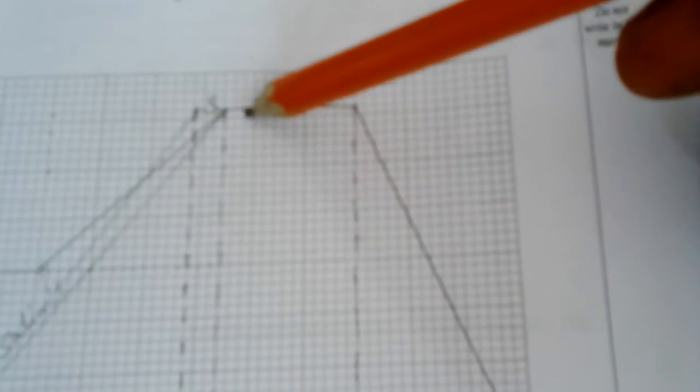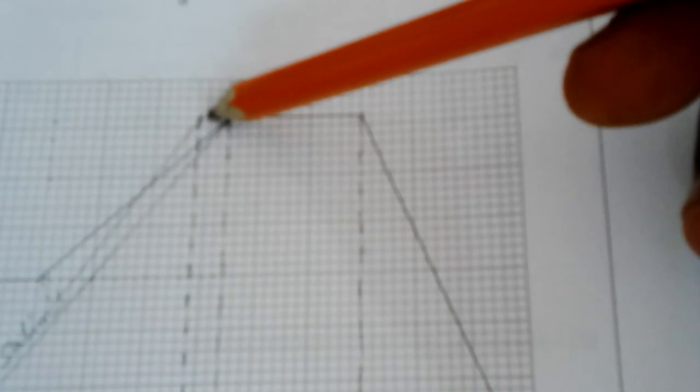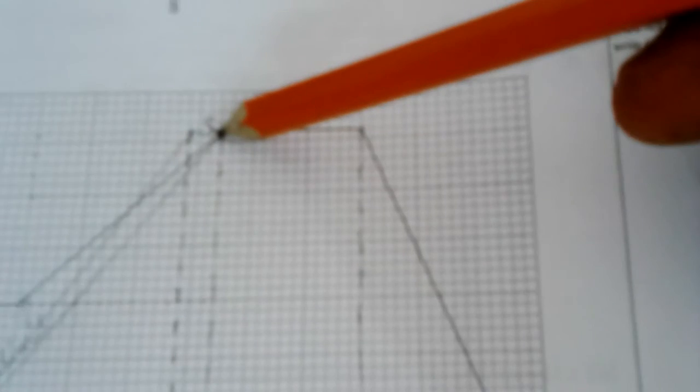If you check from this point to this point, how many boxes? 1, 2, and 3. We have 3 tiny boxes, and those 3 tiny boxes represent 9 minutes.